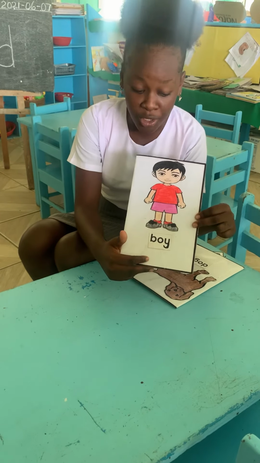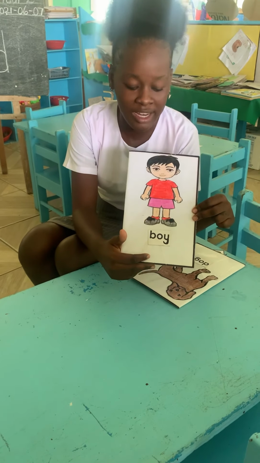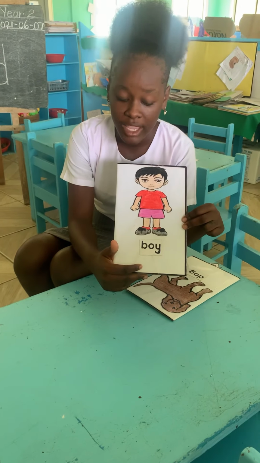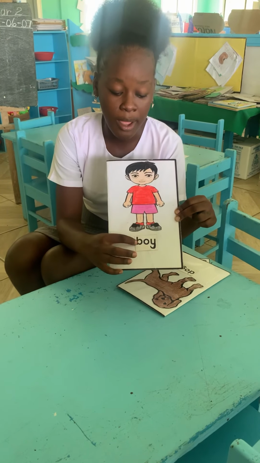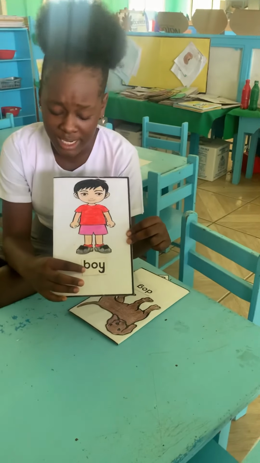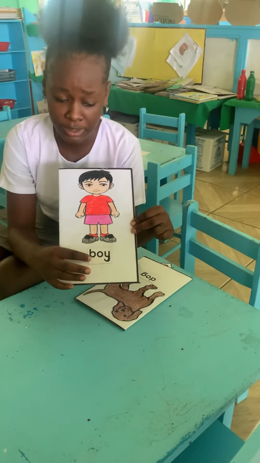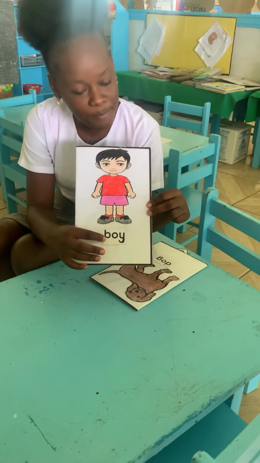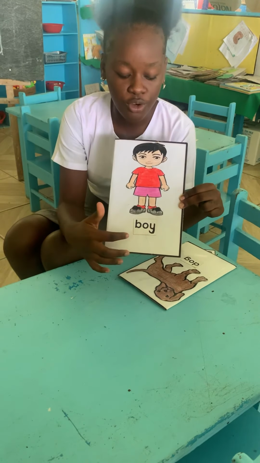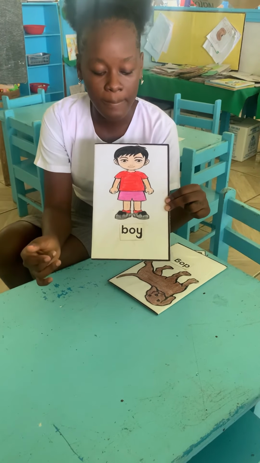Very good, boy. And what sound can you hear at the front of this word, or at the beginning of the word? Very good, we can hear the b sound. And the b, which letter makes the b sound? The letter B. Good girl. So I want you to arrange these letters to form the word boy.